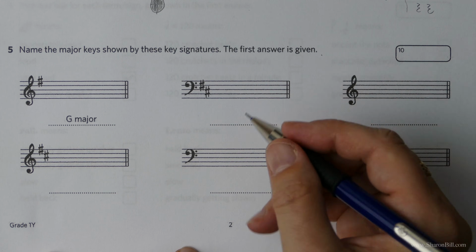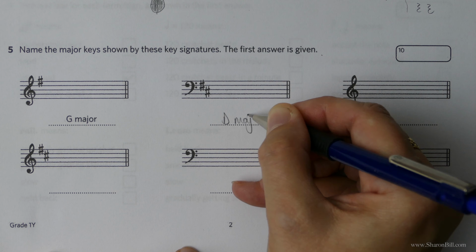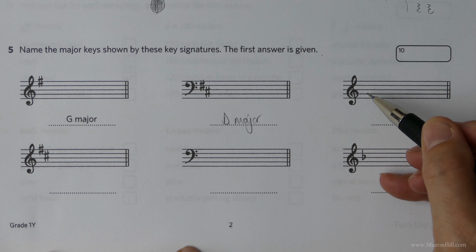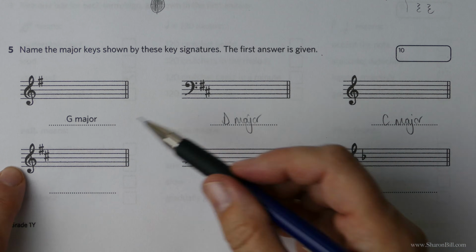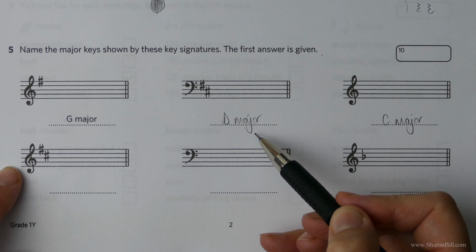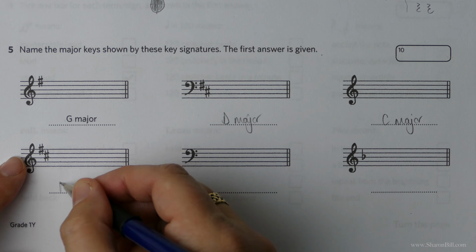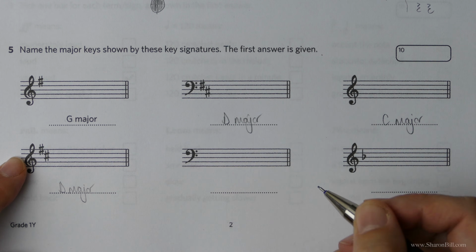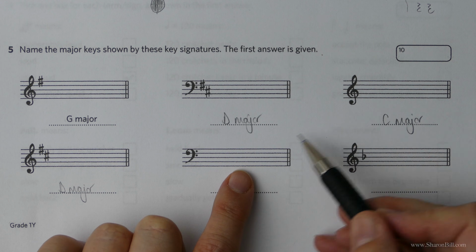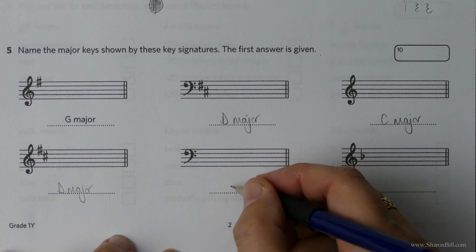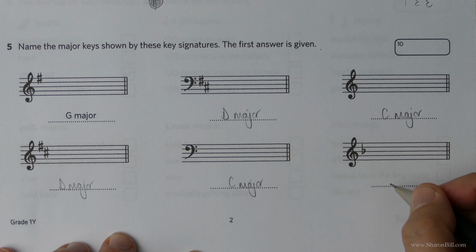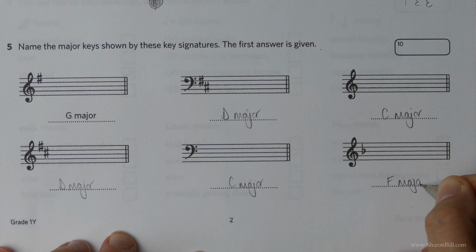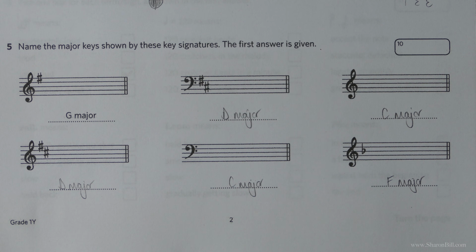So 2 sharps, F sharp and C sharp, is D major. No sharps or flats, that's easy peasy, C major. 2 sharps, we've already answered that. The fact that it's treble clef doesn't change anything, so we've already done the thinking and we know that this is D major. We've already answered this. We know that no sharps or flats is C major. And 1 flat is F major. You could think F for flat. That might help you to remember that 1 flat is F major. There we go. And that's that question completed.